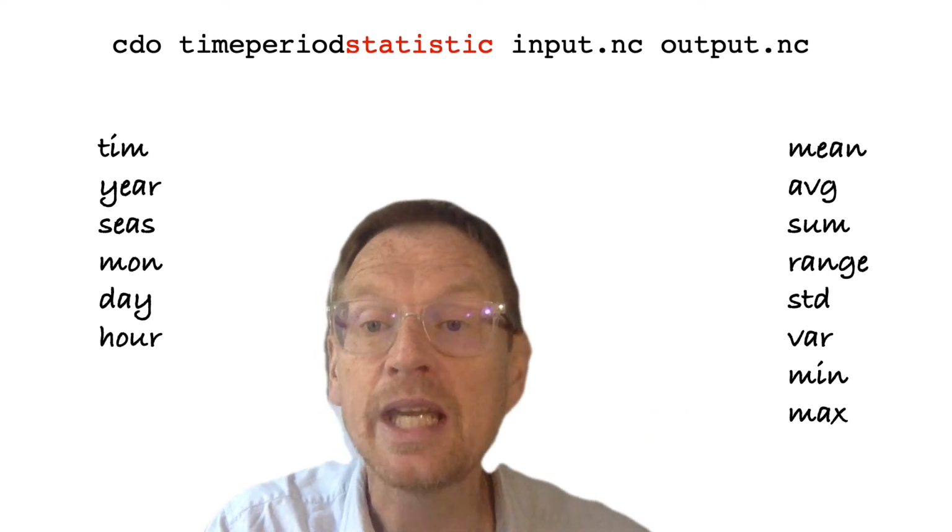So we have mean, average, sum, range, standard, var, min, and max. Now, standard is short for the standard deviation. Mean and average I'm going to talk about in a moment, what the difference between those two is. And then sum is the total over the period that we're considering, and then minimum and maximum are obvious as well. And lastly, range calculates the range over the time window of the variable in question.